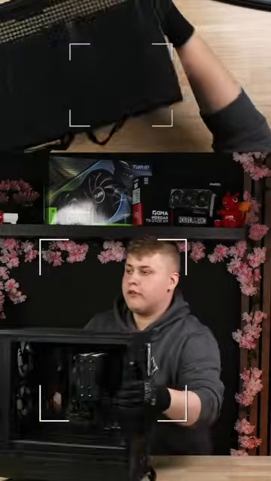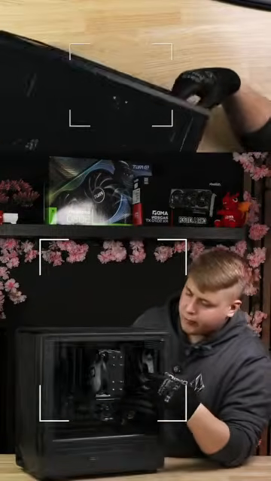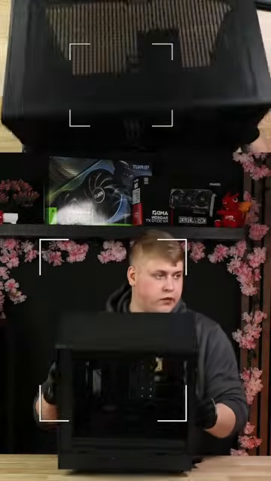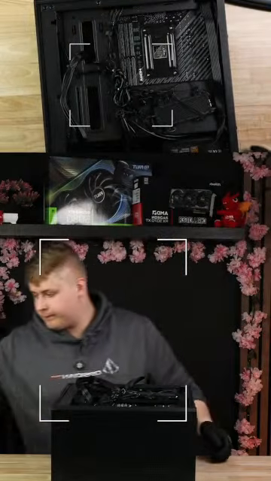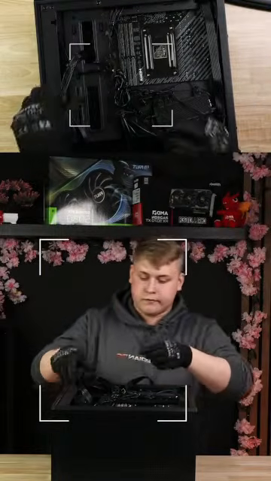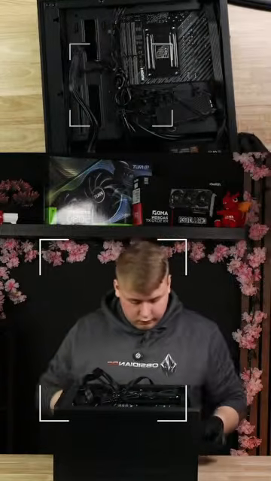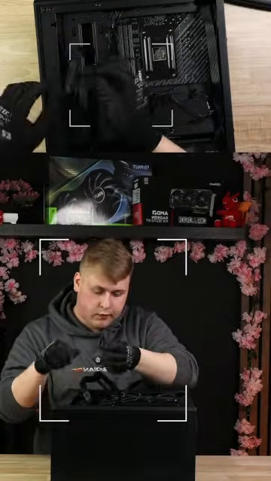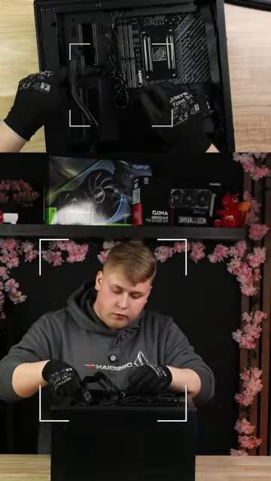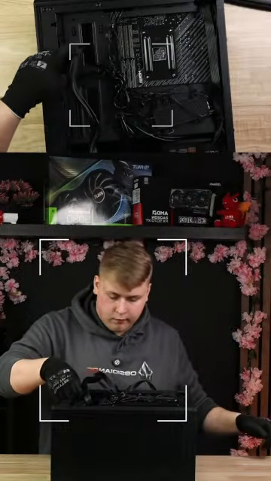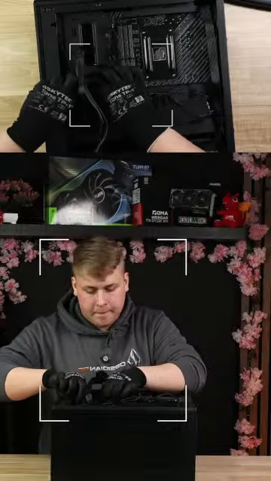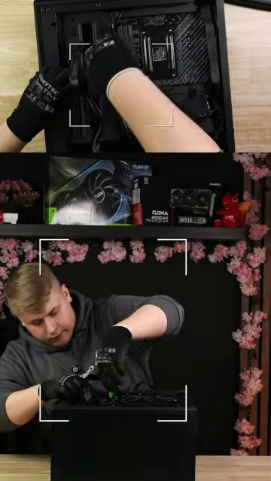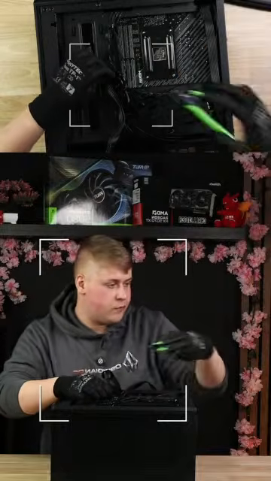Right, we are almost finishing up here. So the 24-pin cable is plugged in, and the SATA cables are now bundled together. I'm just going to tie down the 24-pin. Oops, I've rested on the cable. There we go.